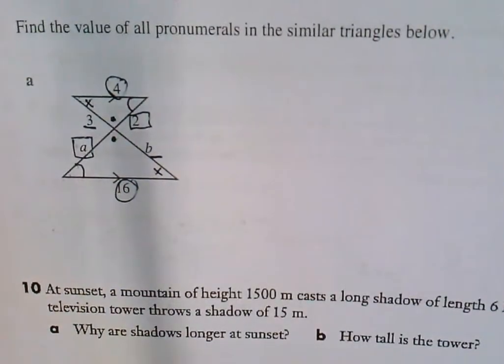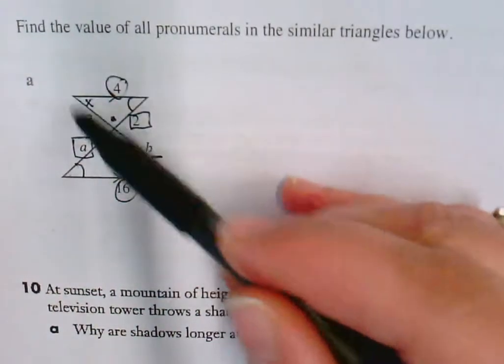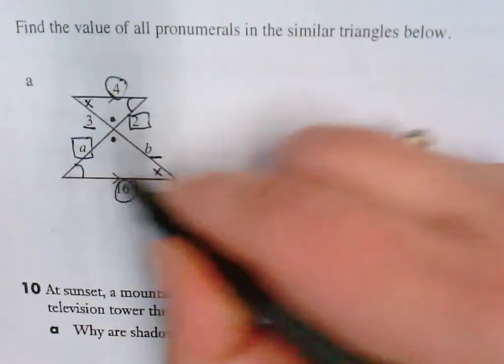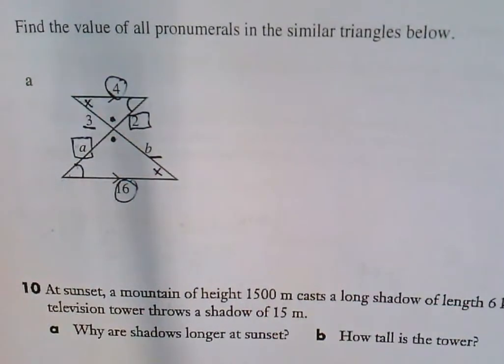So, I've got circles, squares, and underlines. Now I know what matches what. So, I want to find A first, okay? I'm not going to do scale. I mean, I could do scale factor. Just look at it, girls. Look at the 4 and the 16, and you tell me, just in your own words, about the size of this bottom triangle compared to the size of the top one. It's 4 times bigger. Look, 4 to 16.